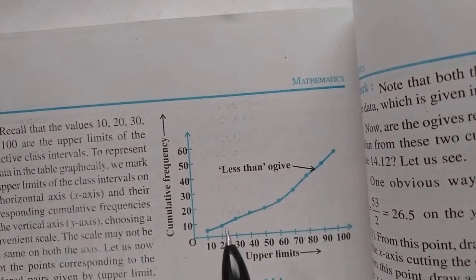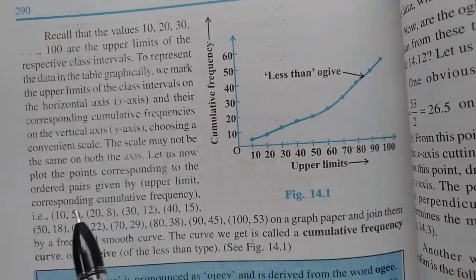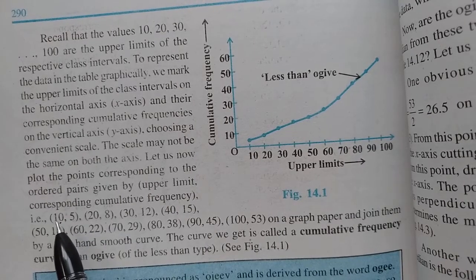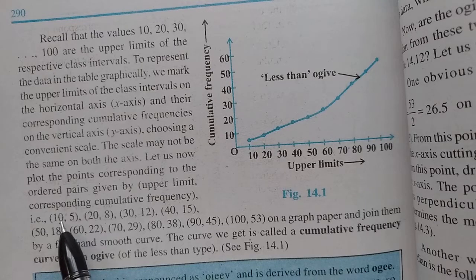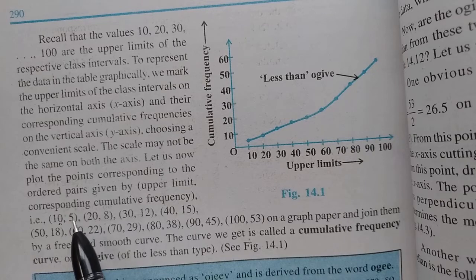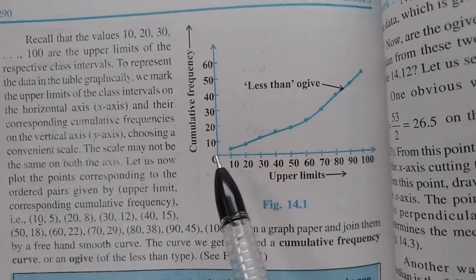So come to this point. So here is a graph, and for this graph this is the observation. First observation is 10. This is the upper limit of the first class, and corresponding to that cumulative frequency is 5.